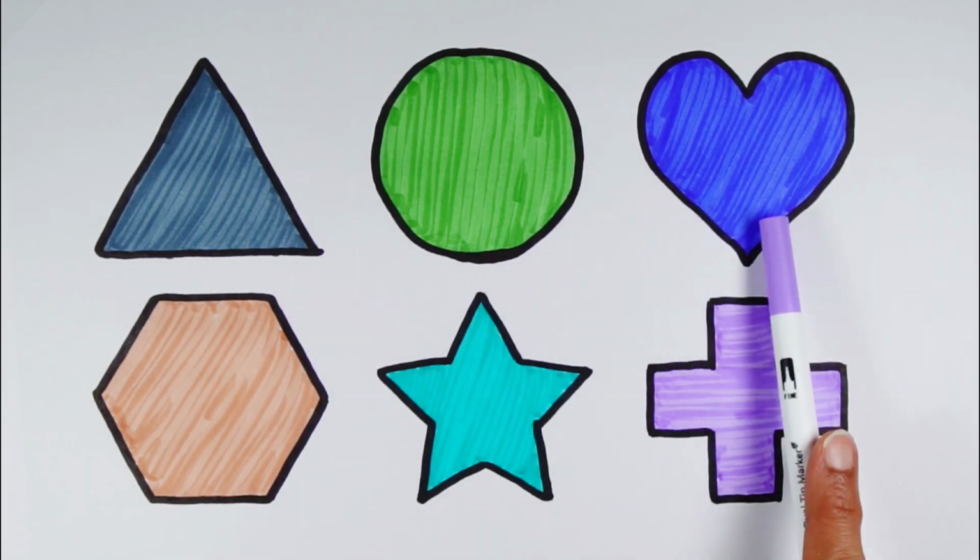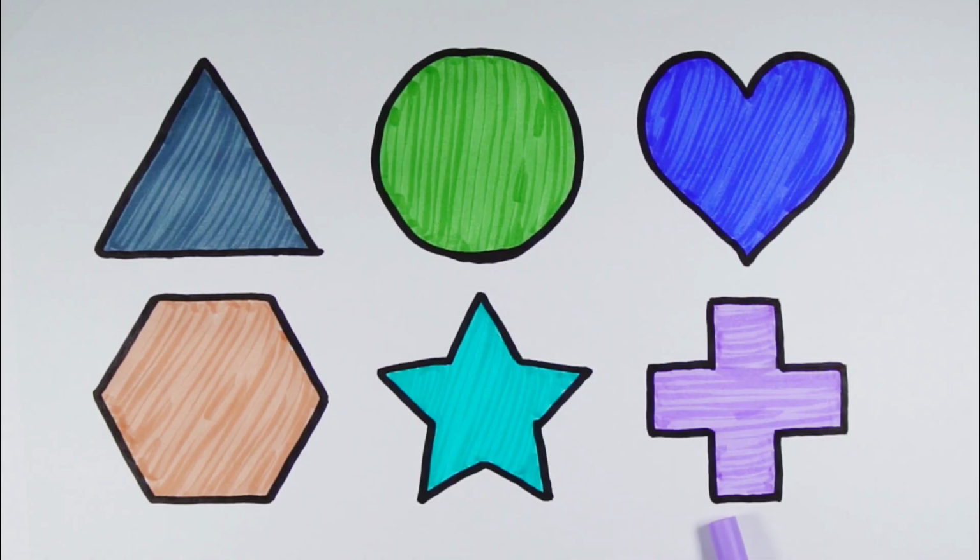Triangle, circle, heart, hexagon, star, cross.